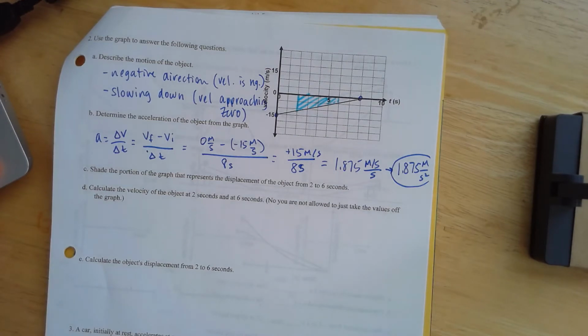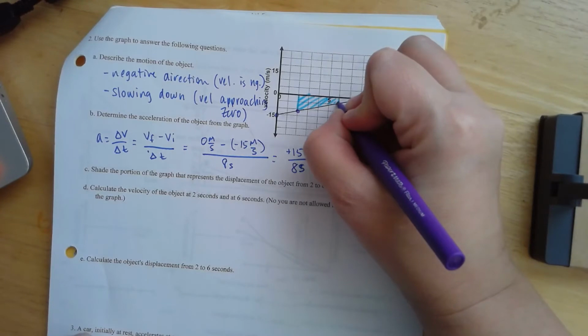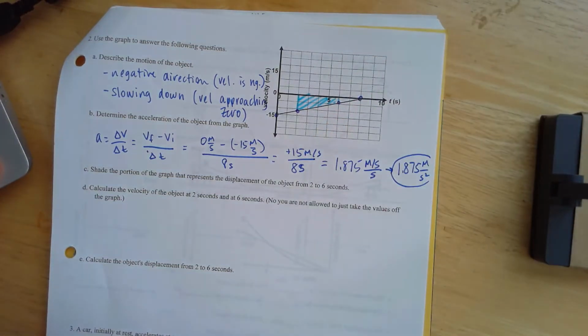Calculate the velocity of the object at 2 seconds and at 6 seconds. No, you're not allowed to just take the values off the graph. Okay. So now we have to figure out what our velocity is here and what our velocity is here. All right, so things that we know.